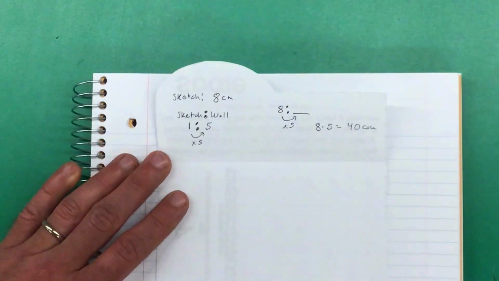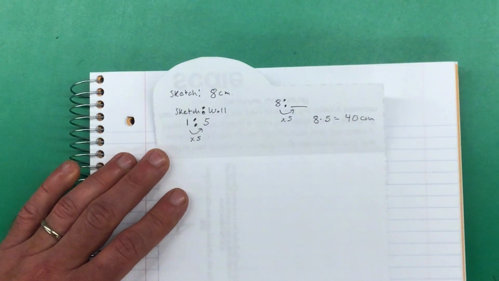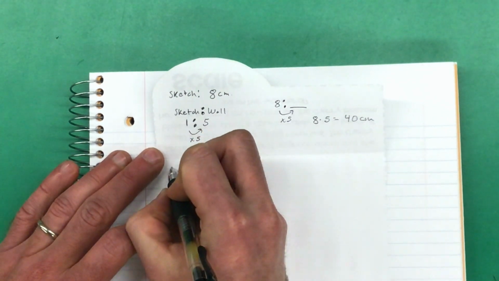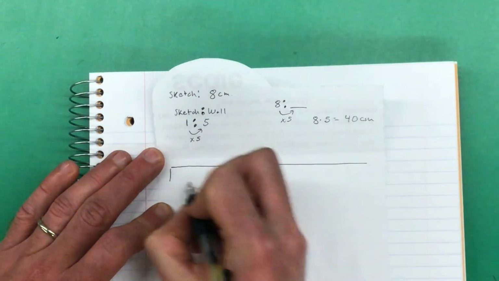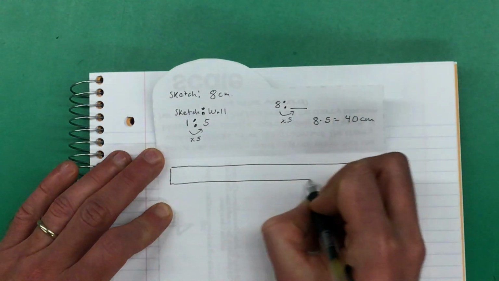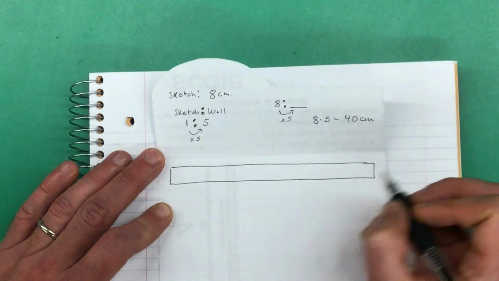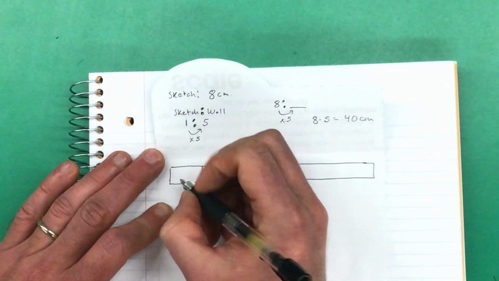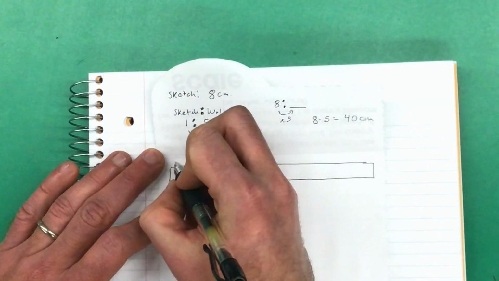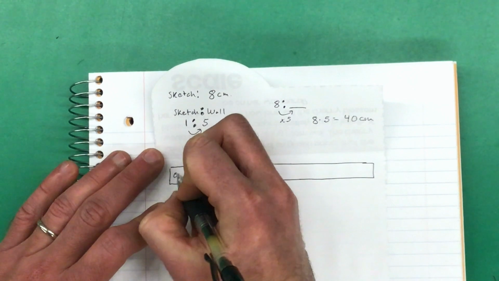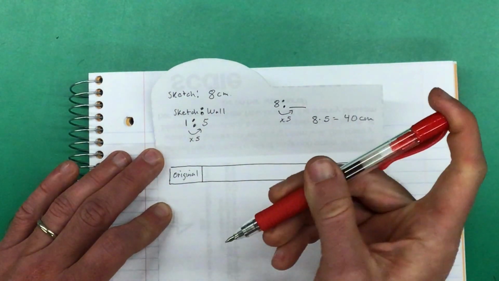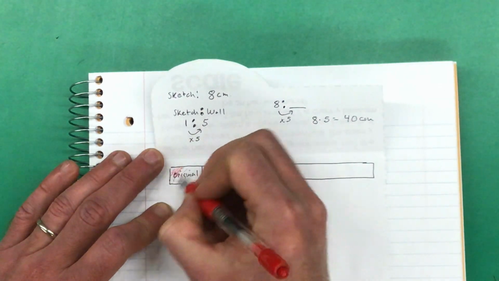So let's kind of make a little drawing of this. I'm going to do it in a tape diagram form here. Make a long box here, and this right here is going to equal our original. This is our original sketch, and I'm going to color it red there.